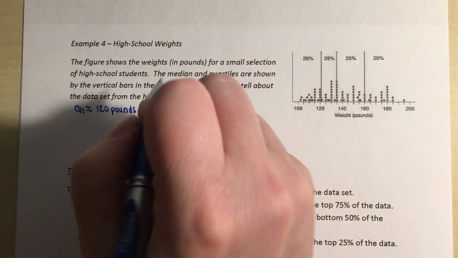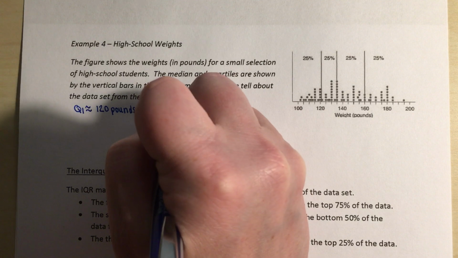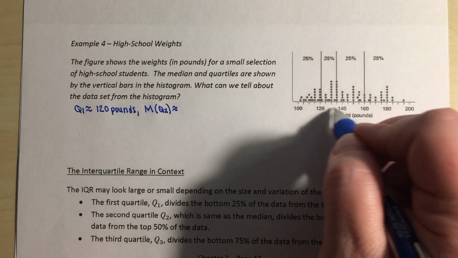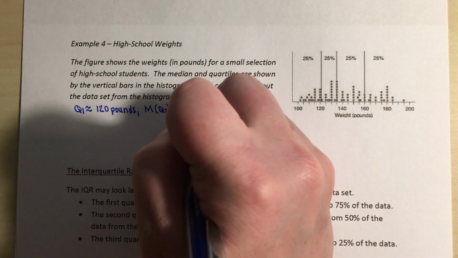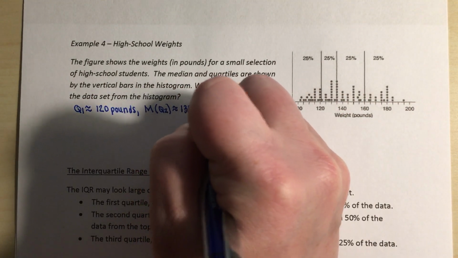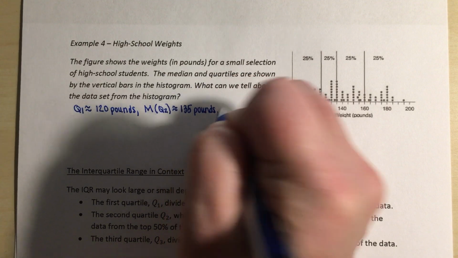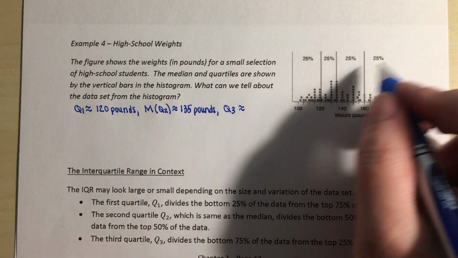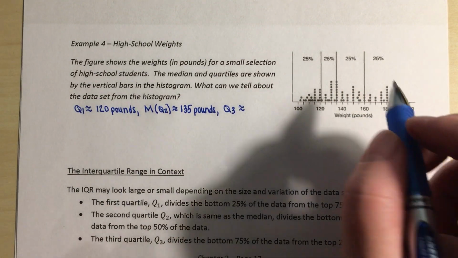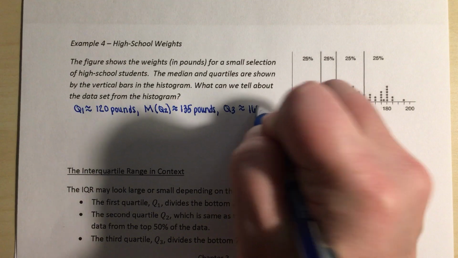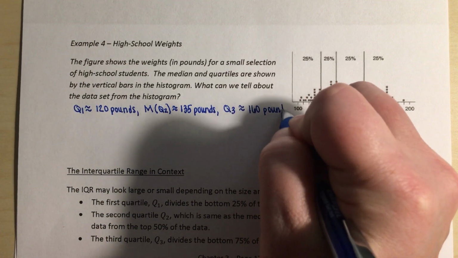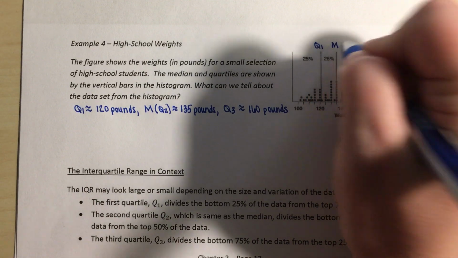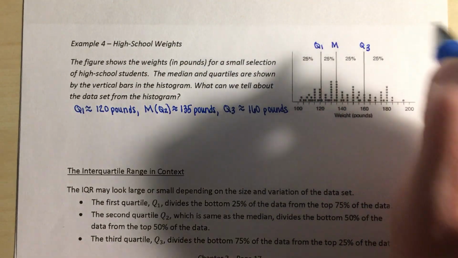Our median, which is also Q2, is close to 135 pounds, since these are going up by 5. And Q3 over here is about 160 pounds. So again, we have Q1, our median, which is also Q2, and then Q3.